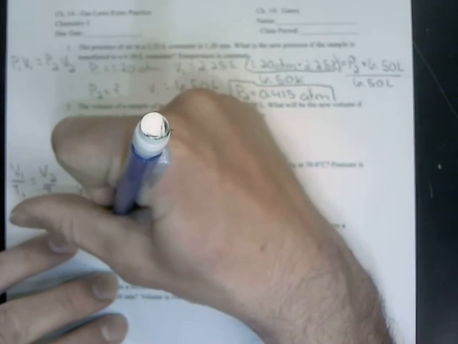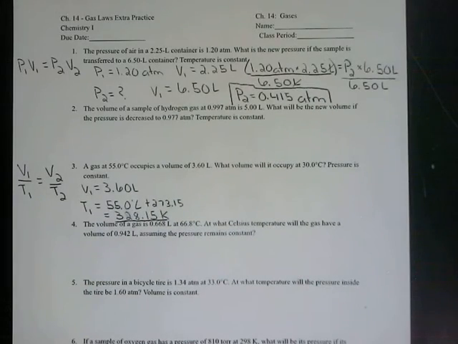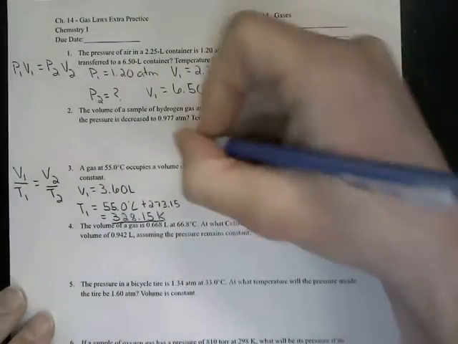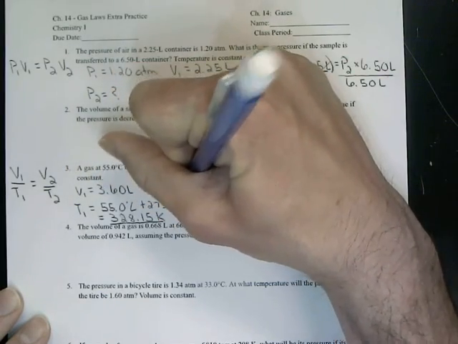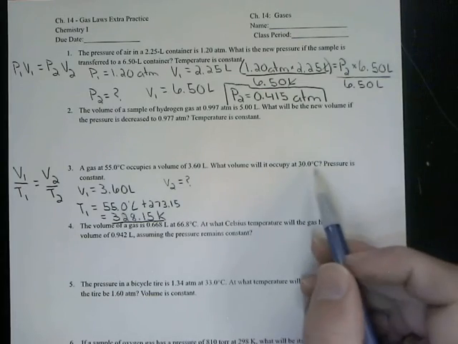Okay, and I'm going to underline that because that is what we are going to utilize here in a second. Now, it says what is our volume going to be, so our V2 is our question mark. So V2 becomes a question mark, but it says the gas is lowered to a temperature of 30 degrees Celsius.